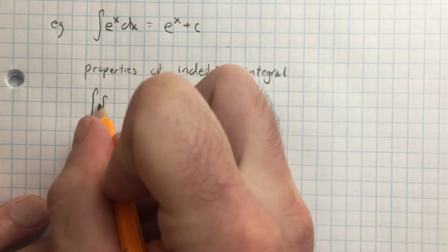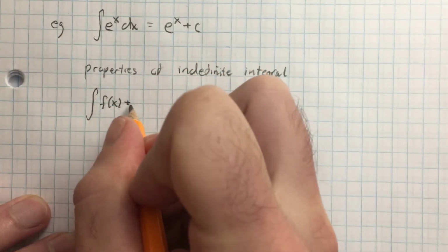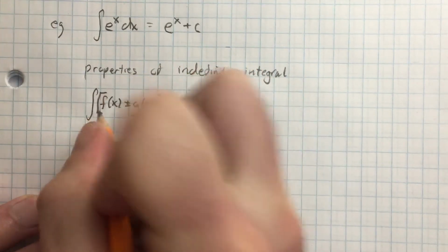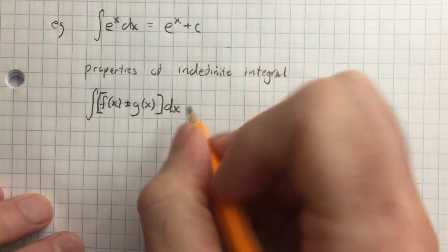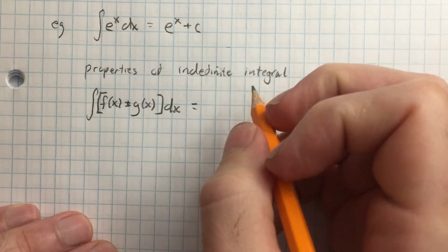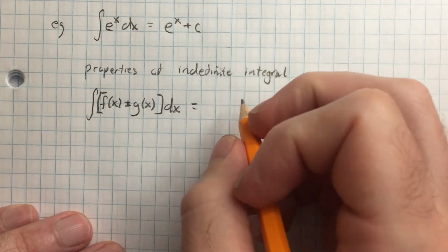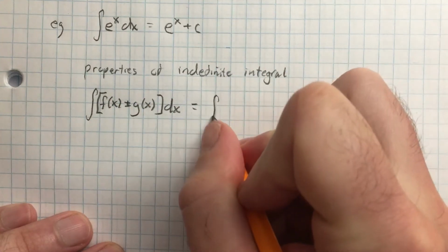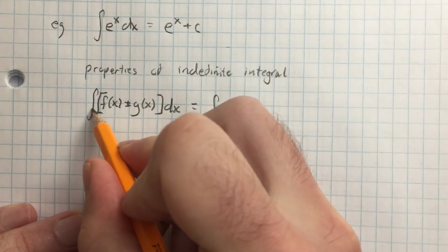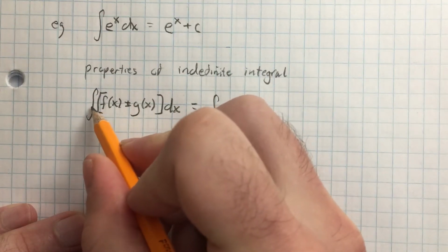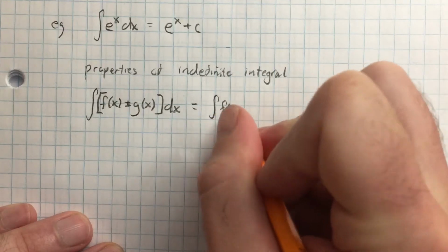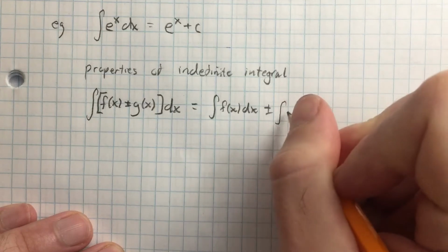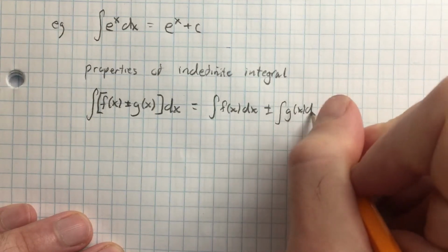So, if we have a sum of two functions, or a difference, won't matter, as an integrand, then just like the definite integral had the sum difference property, so too does the indefinite integral. So we can apply the integral symbol, the antiderivative indefinite integral symbol, to both these functions separately, f of x dx, and plus or minus the integral of g of x dx.